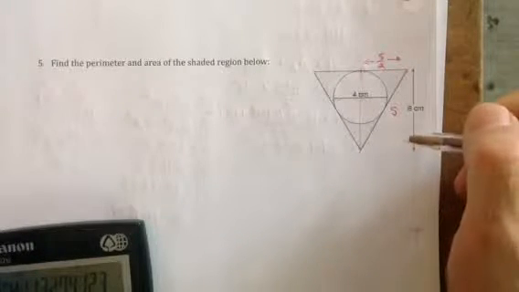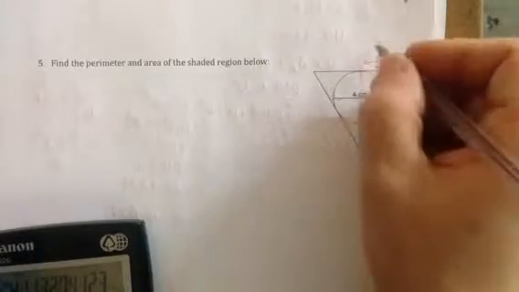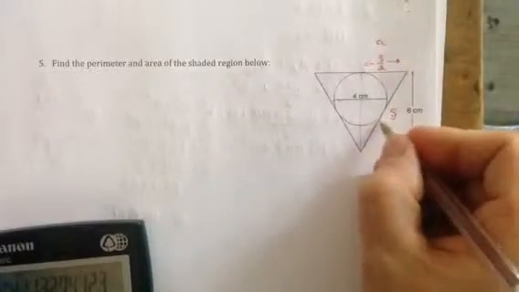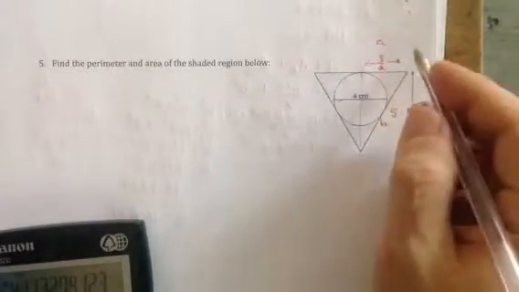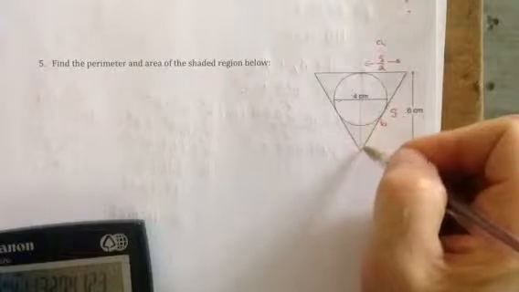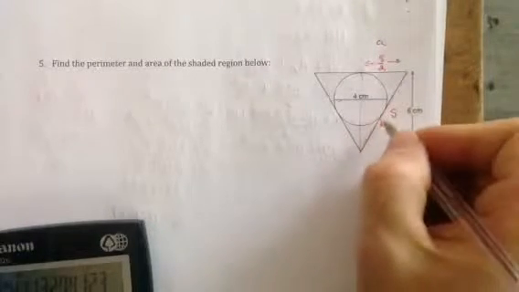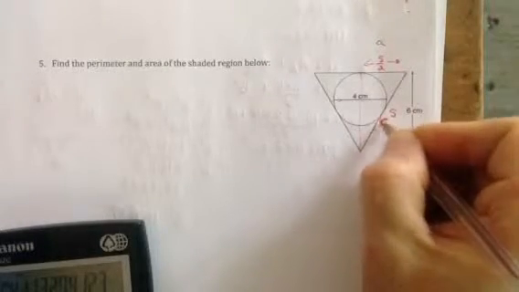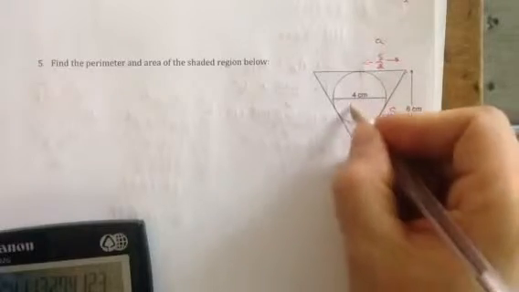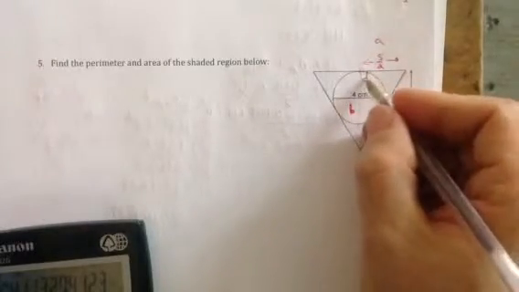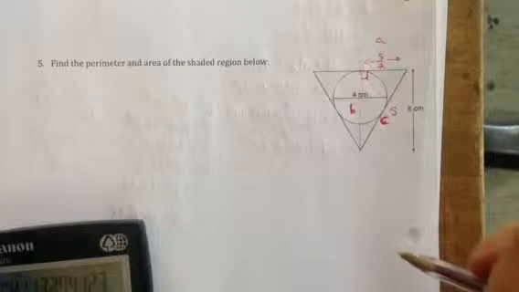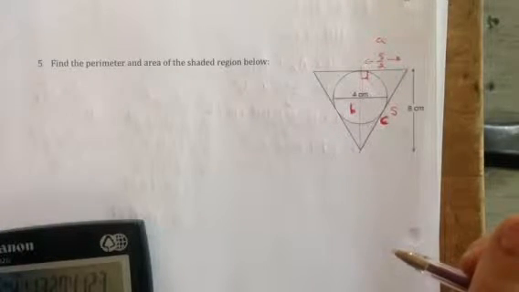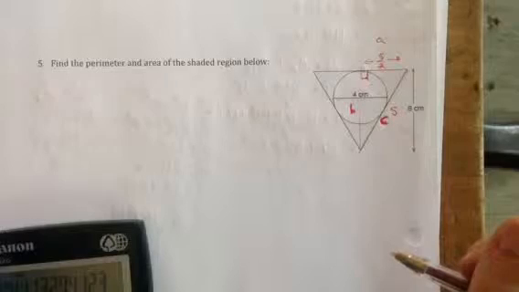So this is going to be our A side, and this is our B side, and right here is our C. No, this is our C side, sorry, and this is our B side. The hypotenuse is always opposite the right angle. And away we go. So the height is 6.